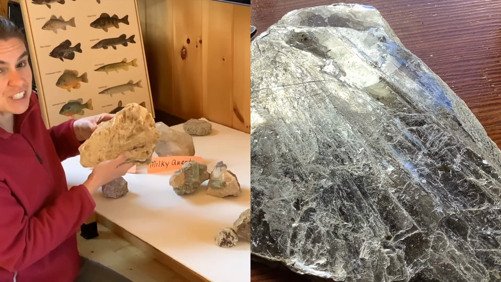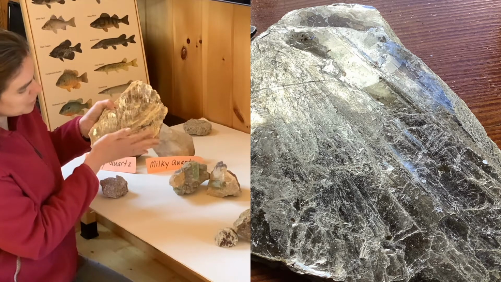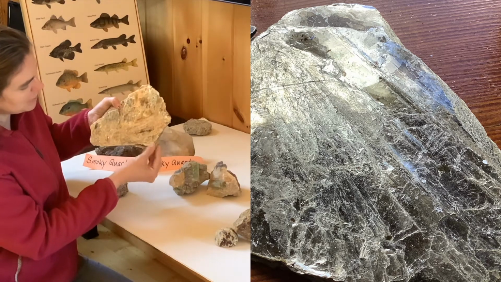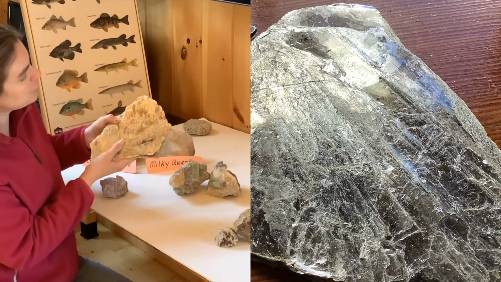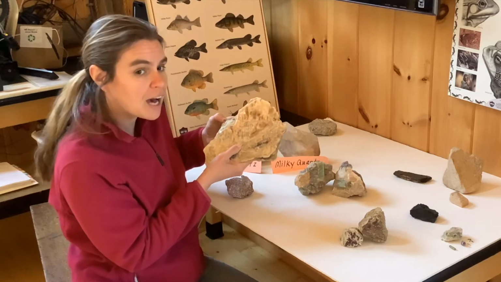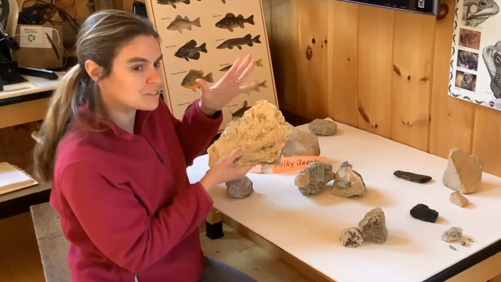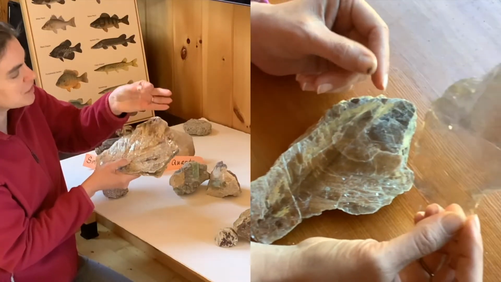You can see how it shines and glimmers. This mica is actually used in makeup, because you can see when it's on my hand how it looks all sparkly. They used to also use it in stove doors because you can get it really, really hot and it won't melt like glass would. So you can peel these sheets off and actually see through them.